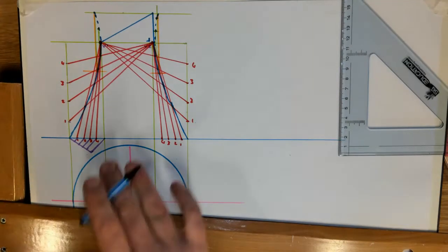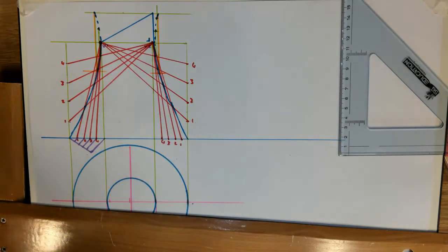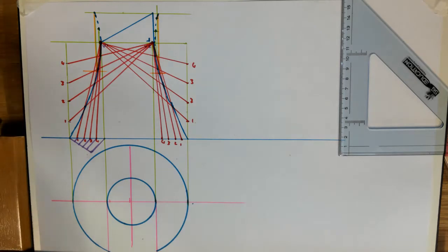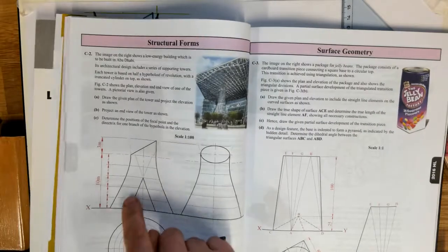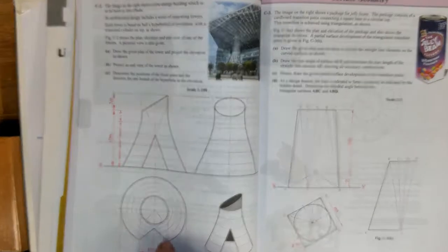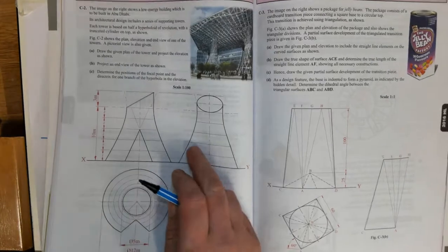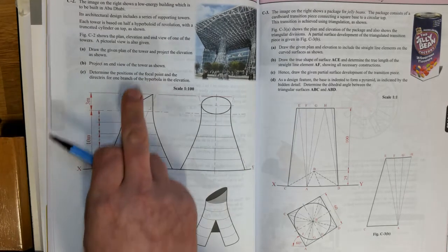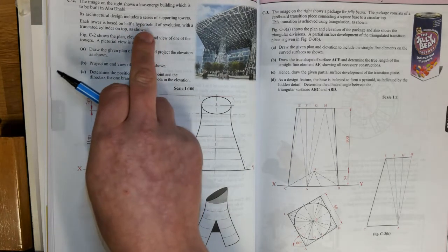So if I look at my elevation, I'm still missing something. Well, I'm actually missing two things, but the main thing that I'm missing first is the entrance. So what I'm going to do is come back to the plan view. So this V shape of an entrance is based on this. Okay, I don't know if it says that in the question. Draw the given plan, project an end view. Supportive views each tower.